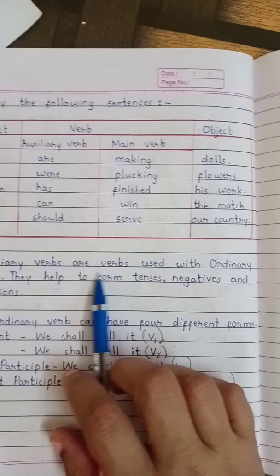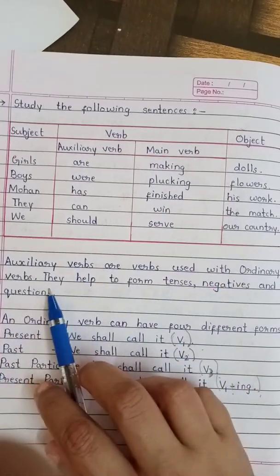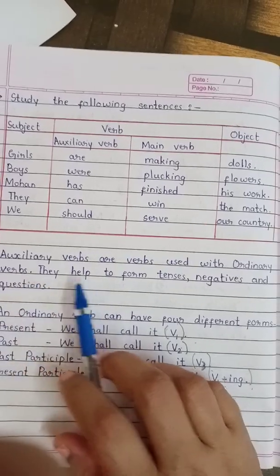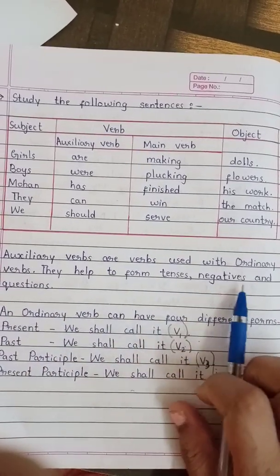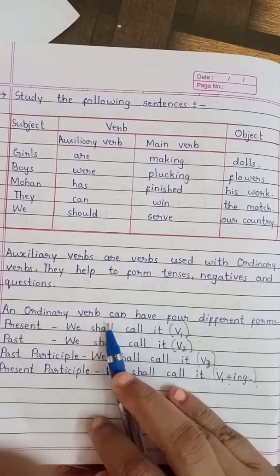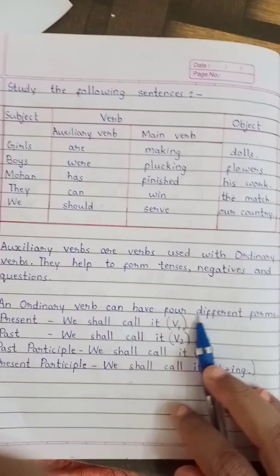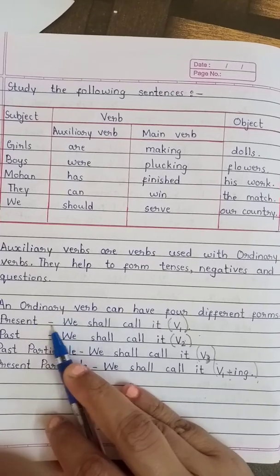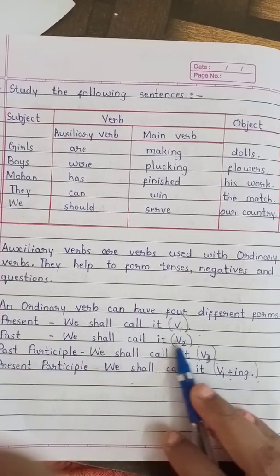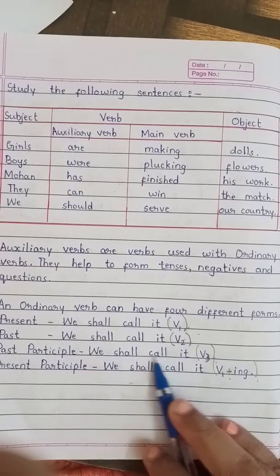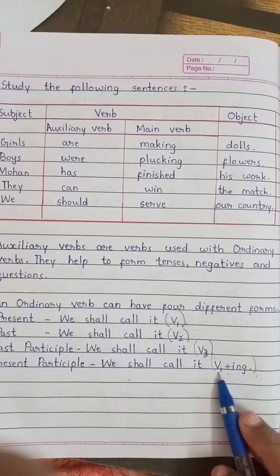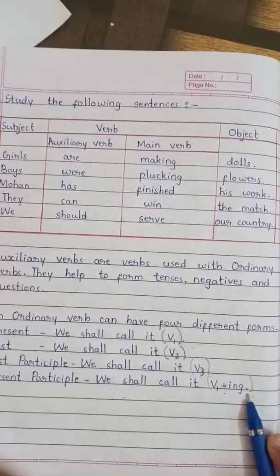So, auxiliary verbs are the verbs used with ordinary verbs. These auxiliary verbs are always used with ordinary verbs and they help to form tenses, negatives and questions. Okay. So, the ordinary verb can have four different forms. Present, we shall call it V1. Past, we shall call it V2. Past participle, we shall call it V3. Present participle, we shall call it V1 ing.